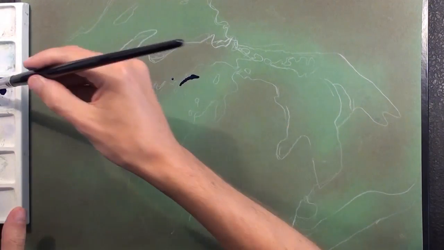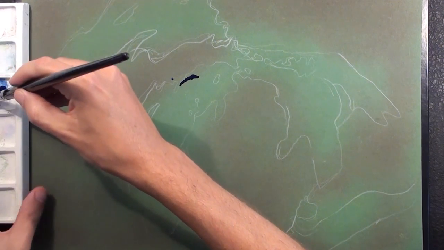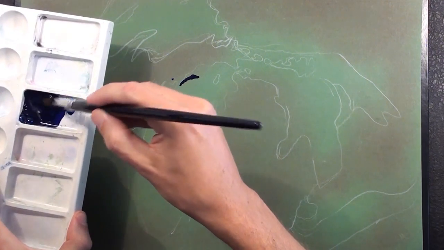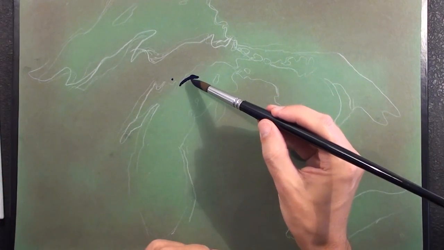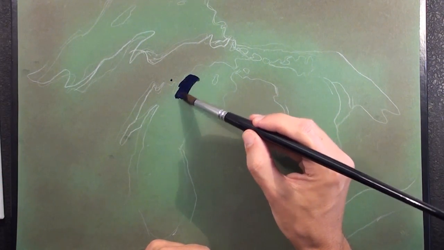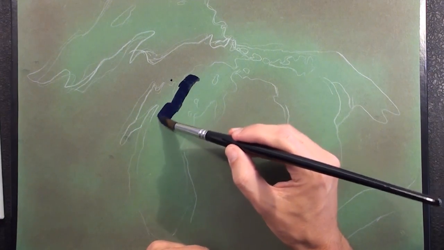So since I already messed this up, I'll start with the Michigan Lake.